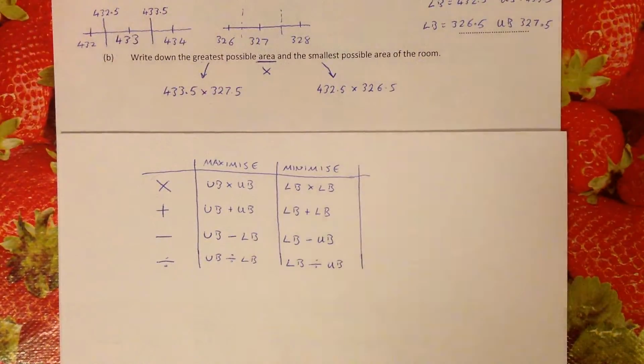So let's get a calculator, let's have a look at those calculations, because then hopefully we'll begin to understand this idea of bounds in real life and how it might be a really useful concept if you end up in a profession where you're trying to measure to a degree of accuracy.